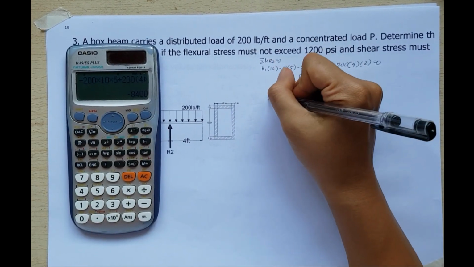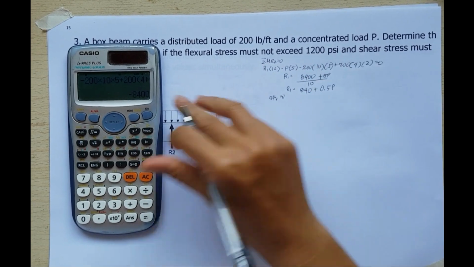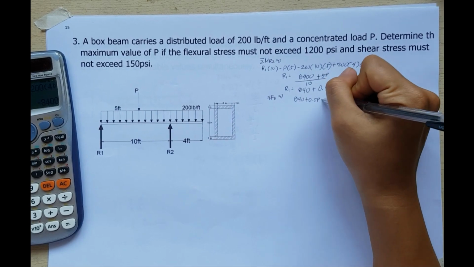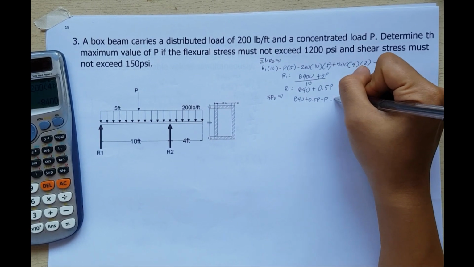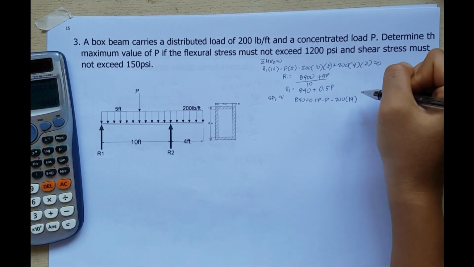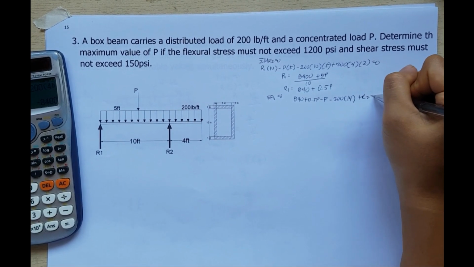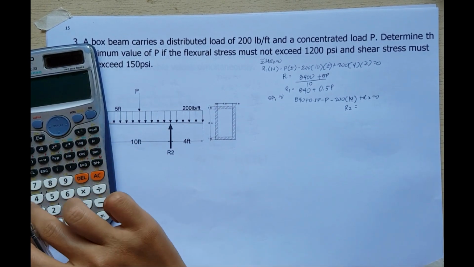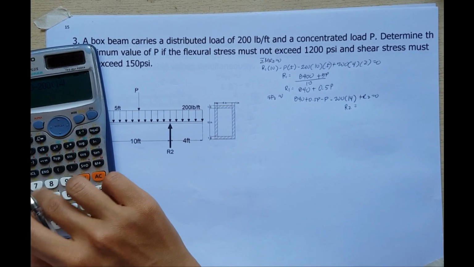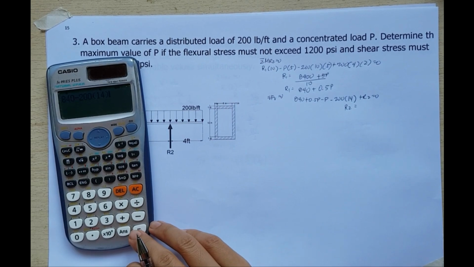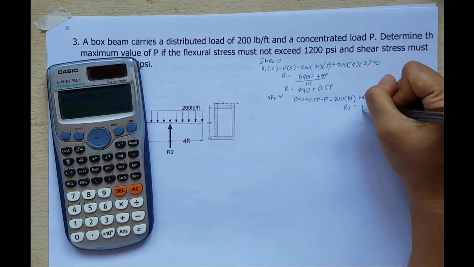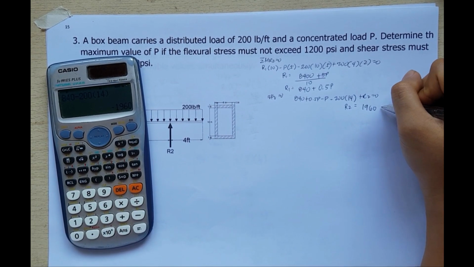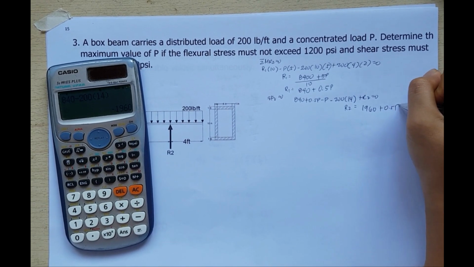And then summation of forces vertical is equal to 0. So we have 840 plus 0.5P minus P minus 200 of 14 plus R2 is equal to 0. Therefore, R2 is equal to, so transpose natin. So 1960 plus 0.5P. Tama.